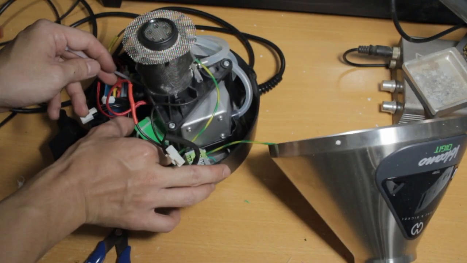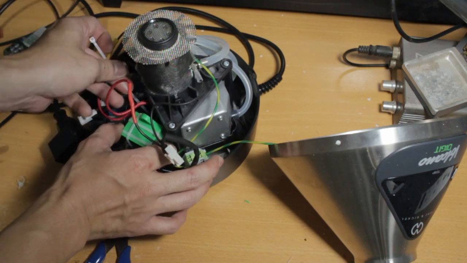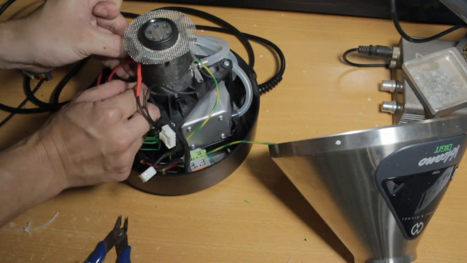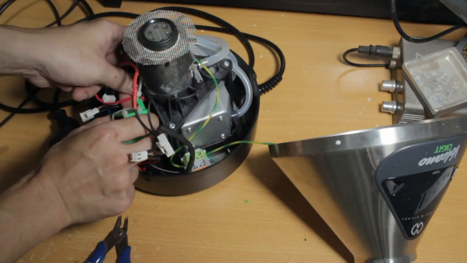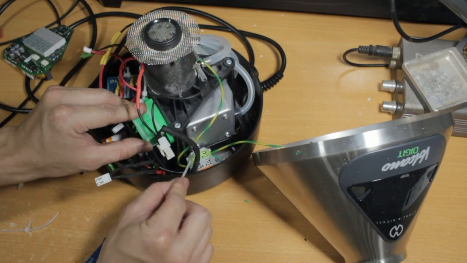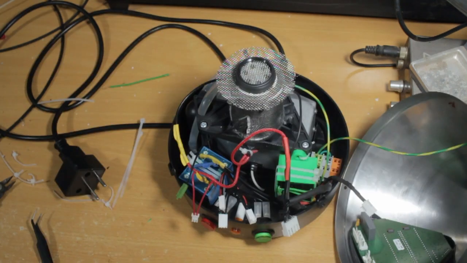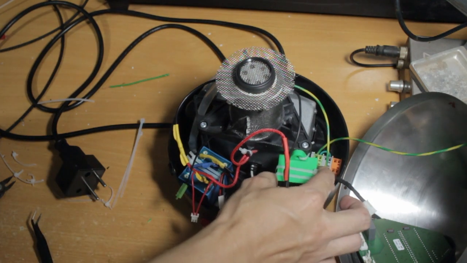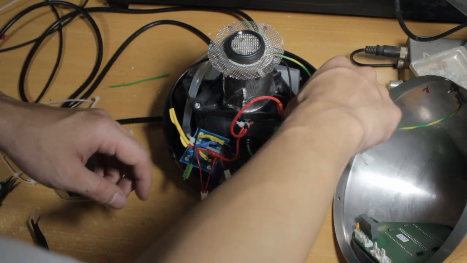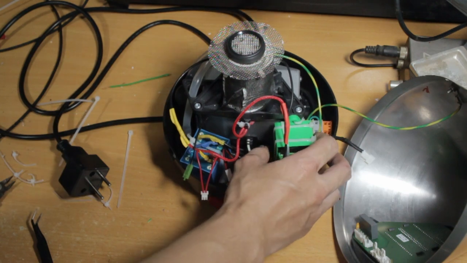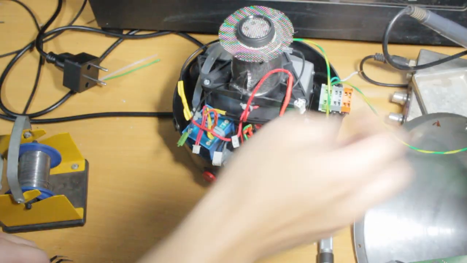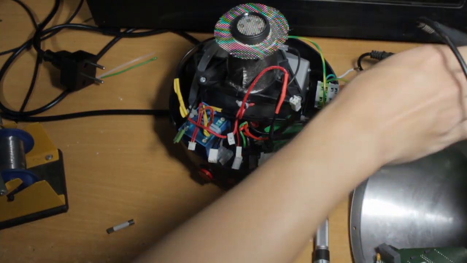I tie the capacitor to the frame. I'm making a fuse adapter.